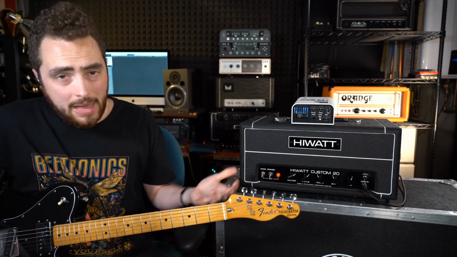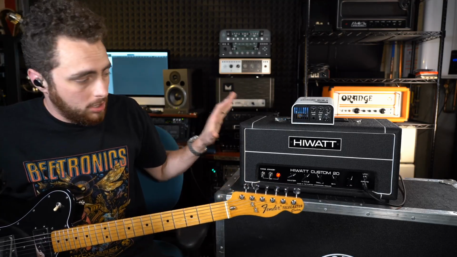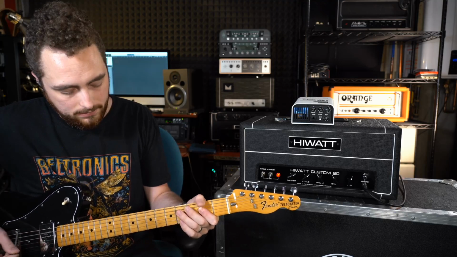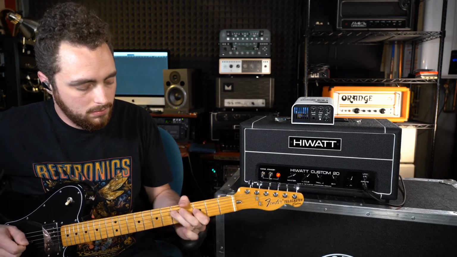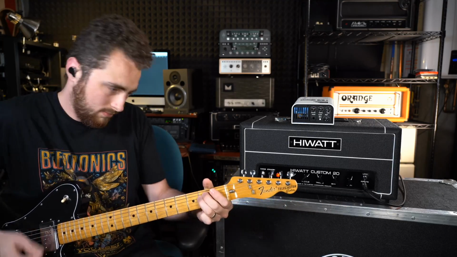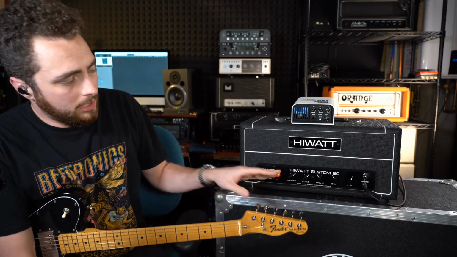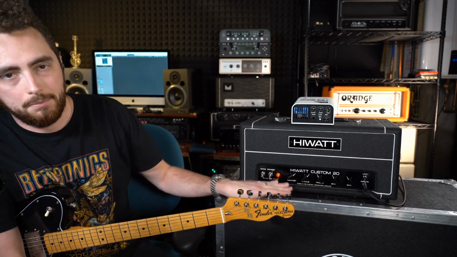Keep in mind, there's no pedals. We're not boosting it. We're not hitting it with any overdrive. This is full-on tube distortion, soft clipping overdrive. That sounds killer. So that's kind of the difference between preamp distortion and power amp distortion.